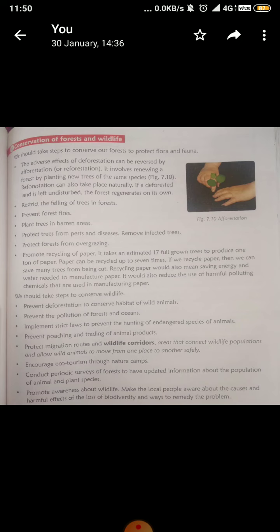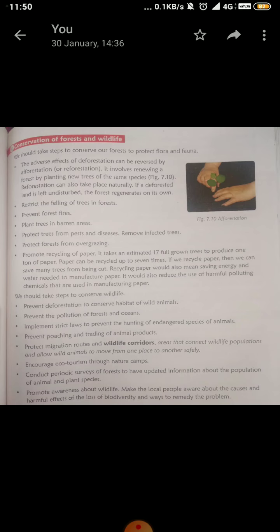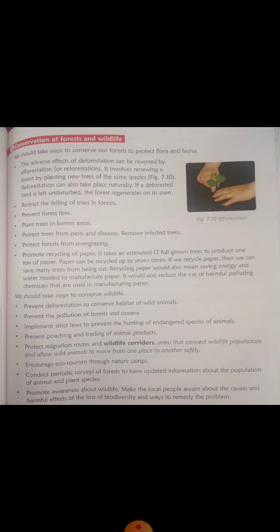Prevent the pollution of forest and ocean. And the next point is implement strict laws to prevent the hunting of endangered species of animals. So you should implement the laws made by the government to prevent the hunting of endangered species of animals. Prevent poaching. You know about the term poaching? We have discussed it earlier also. And prevent trading of animal products.